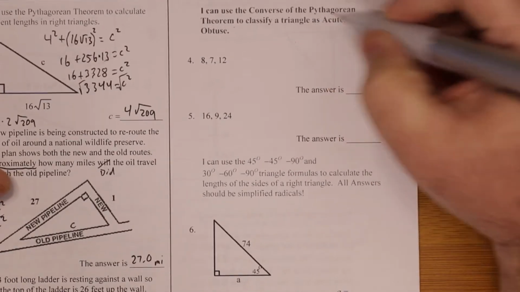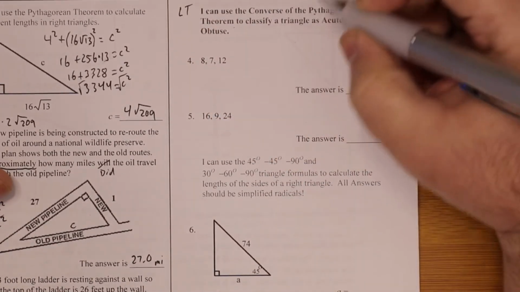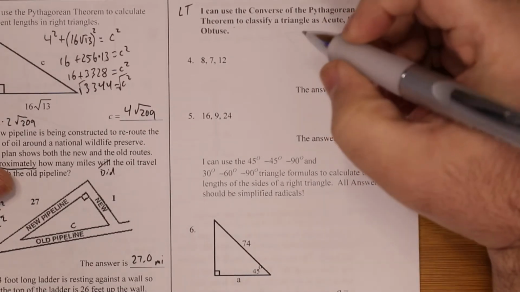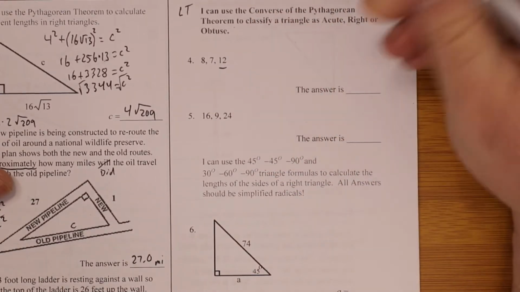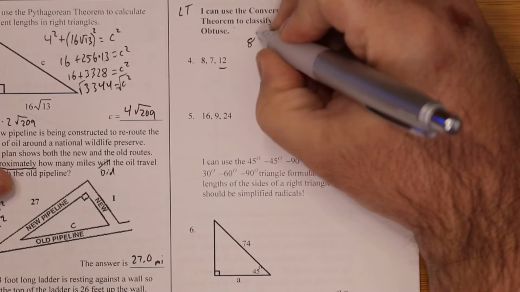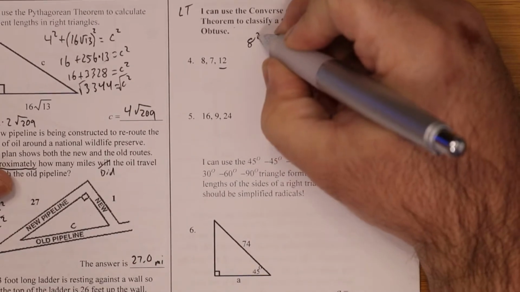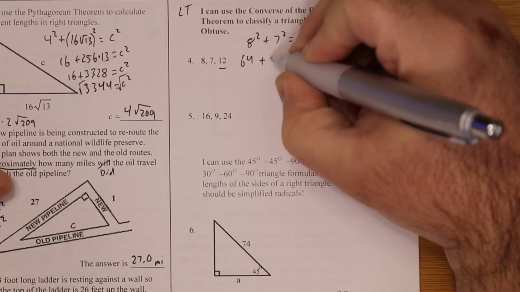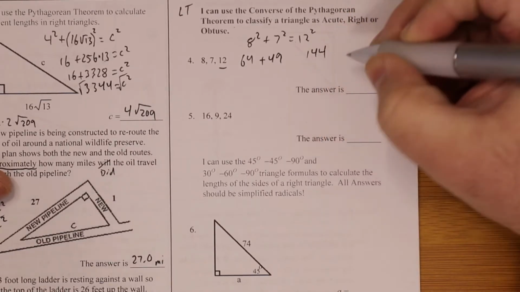This one says, this is a learning target, technically, not the directions, but it says you can use the Pythagorean theorem, the converse of it, to classify. So the biggest number here would be the 12. That's going to be the C value. 8 squared, 7 squared, 12 squared. So 8 squared is 64. I shouldn't have put that equal sign. 7 squared is 49. Over here we have 144.